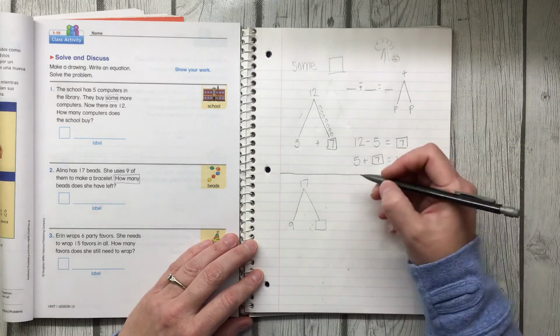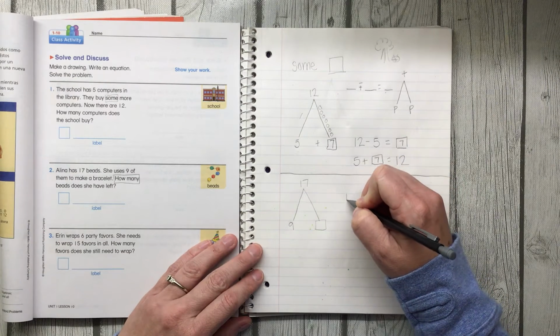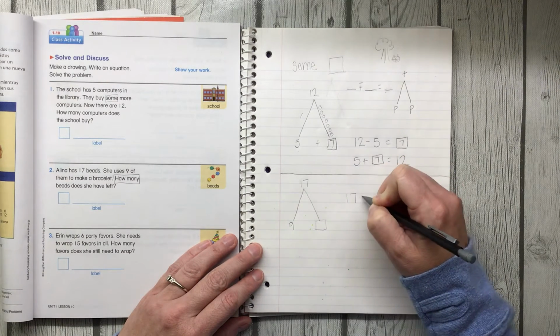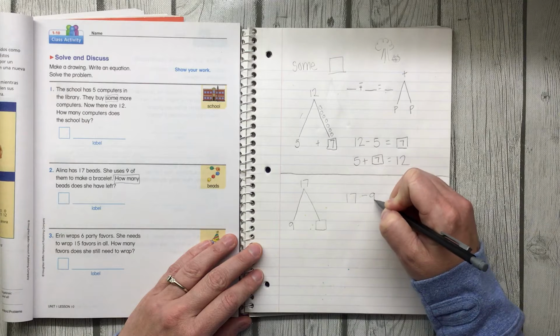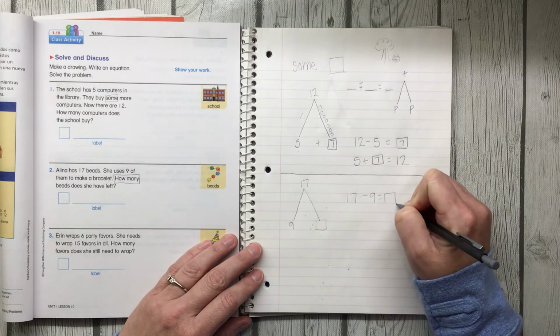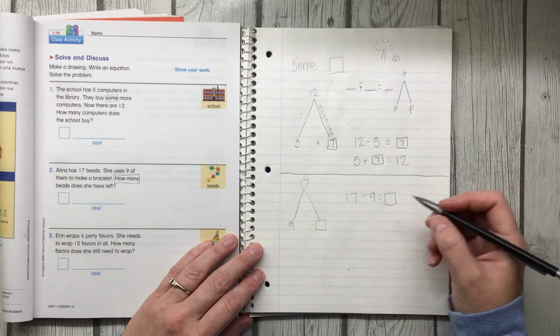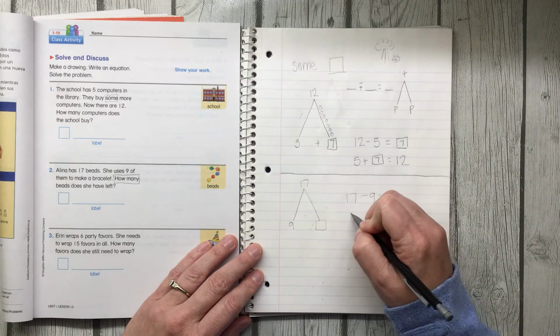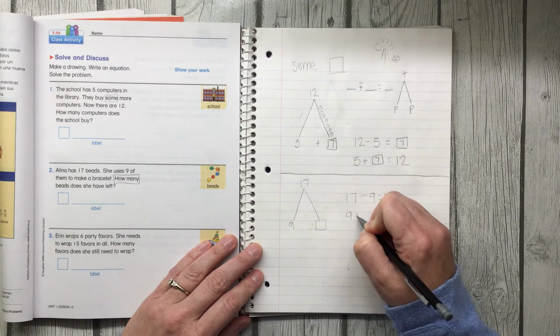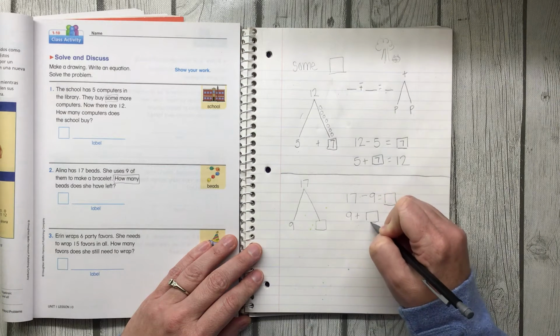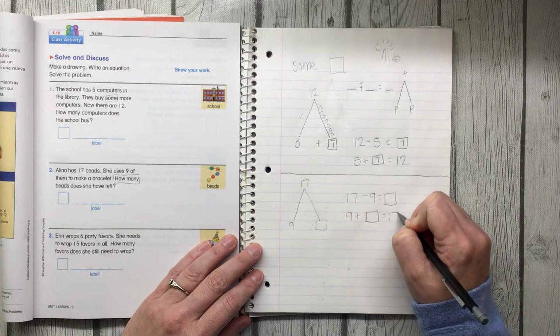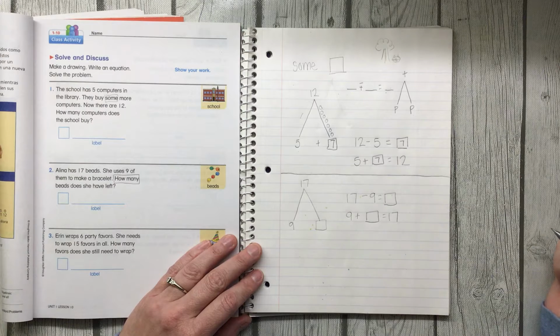All right, now that we're back, give me a thumbs up if your equation looked like this. All righty, now give me a thumbs up if your equation looked like this. Cool.